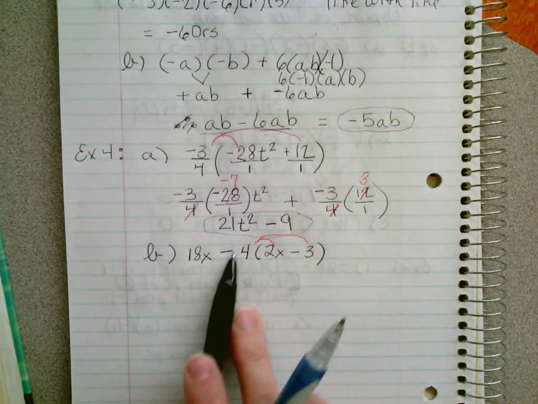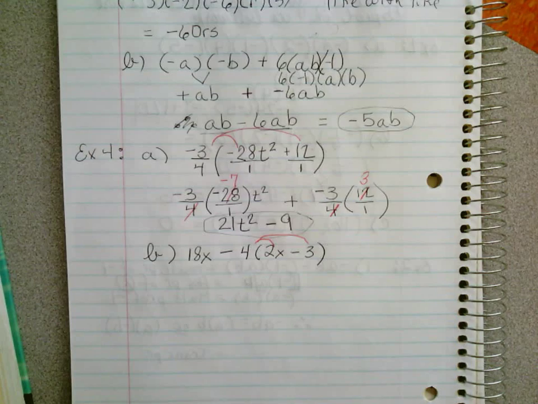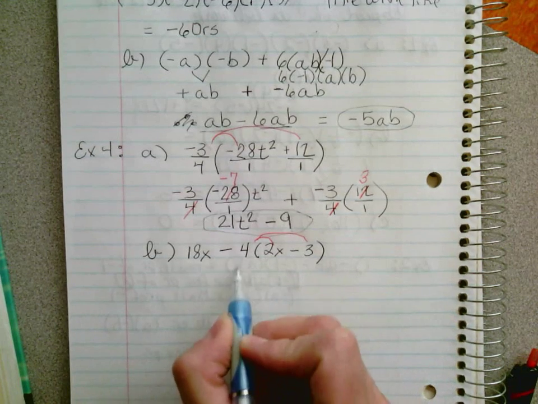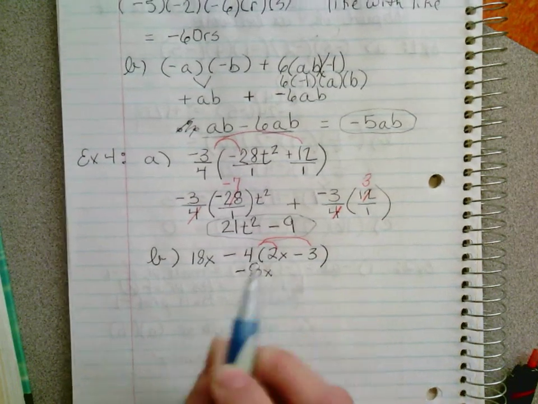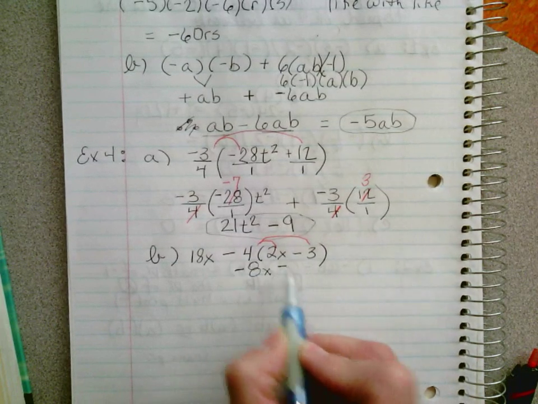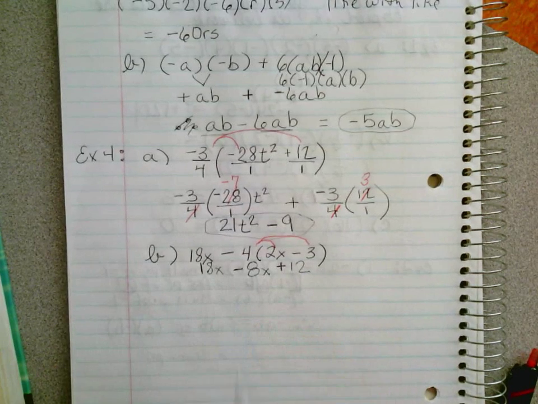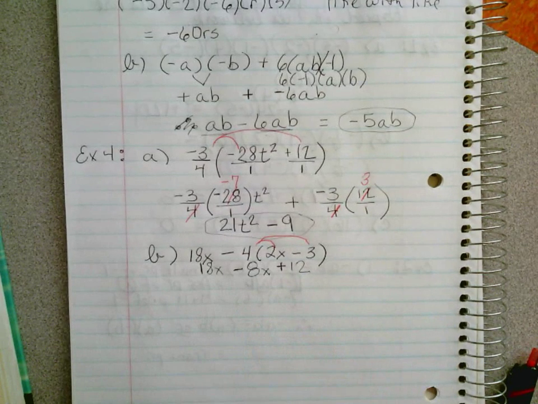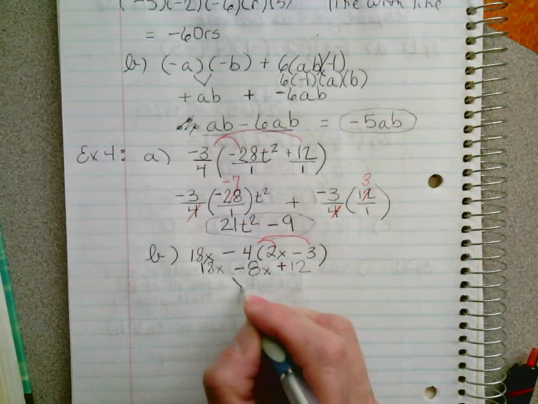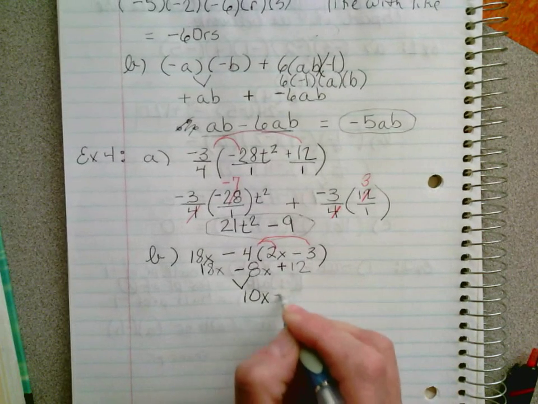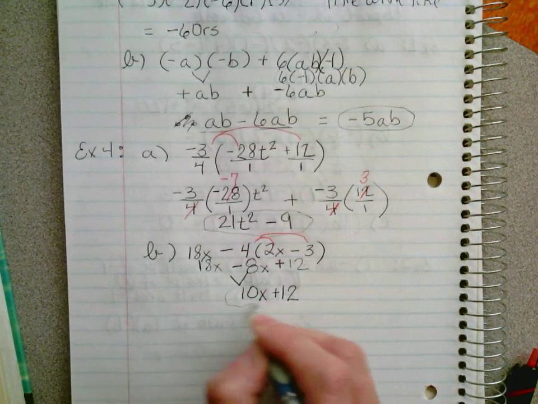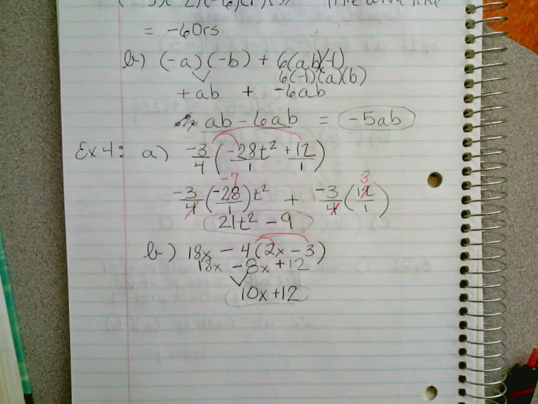-4 by 2x, -4 by -3. What's -4 times 2x, class? Thank you. -4 by -3. Awesome. 18x has now shown up. It's late to the party, but better late than never. Are we done? Combine your x's. 10x plus 12. Can you combine that? No, sir. That's example 4.